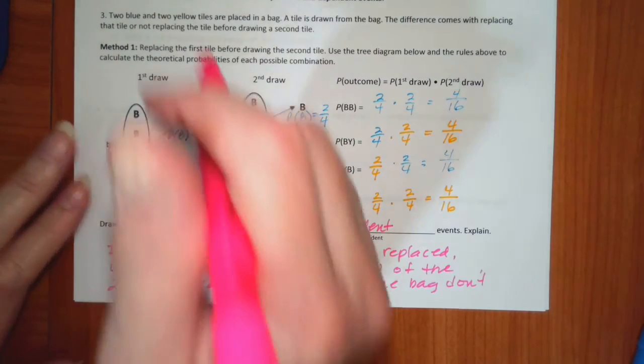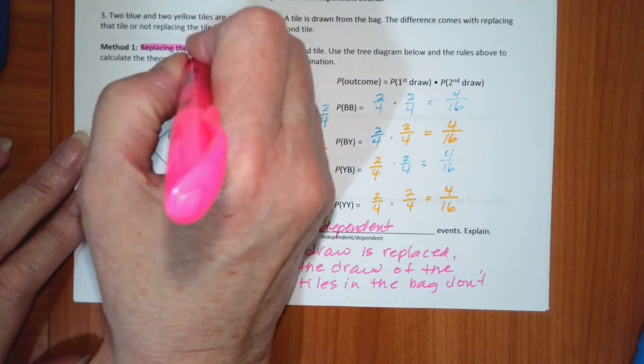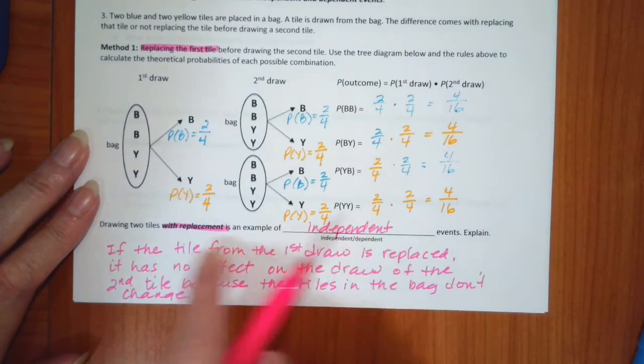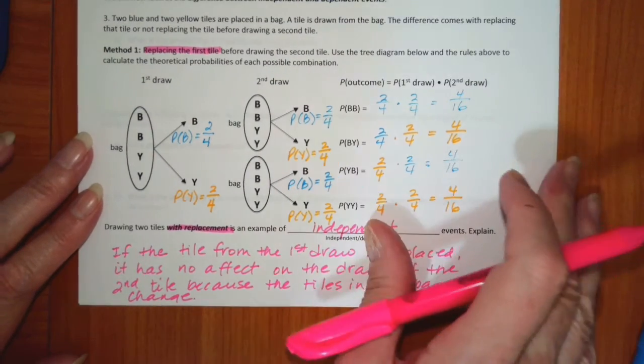Okay, so replacing the first tile means that nothing changes.